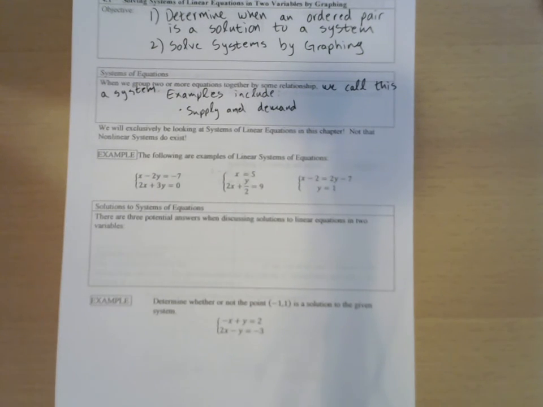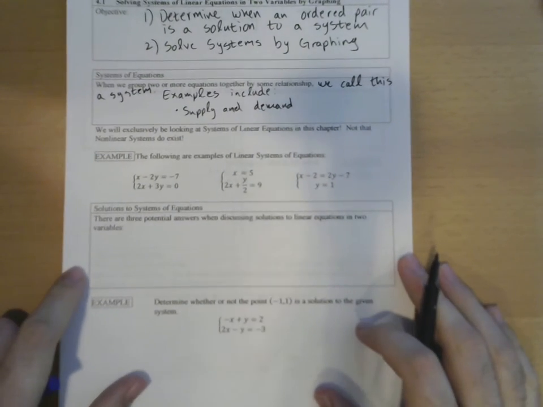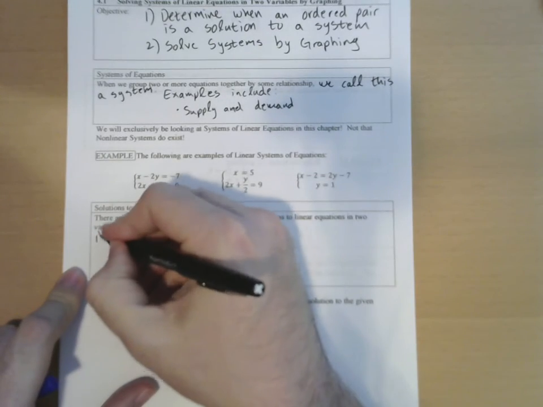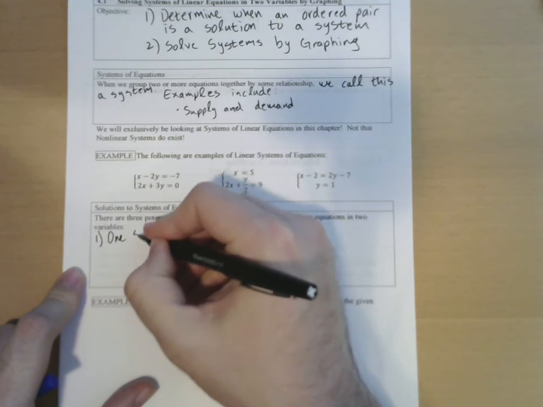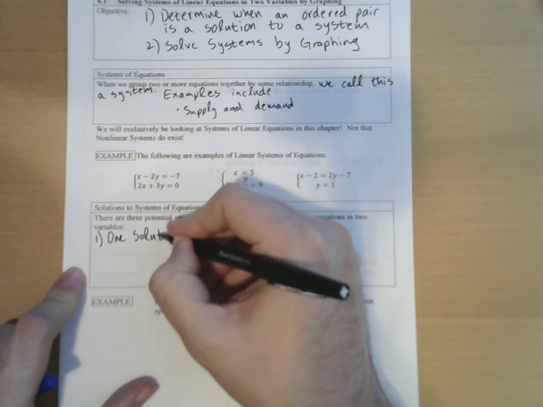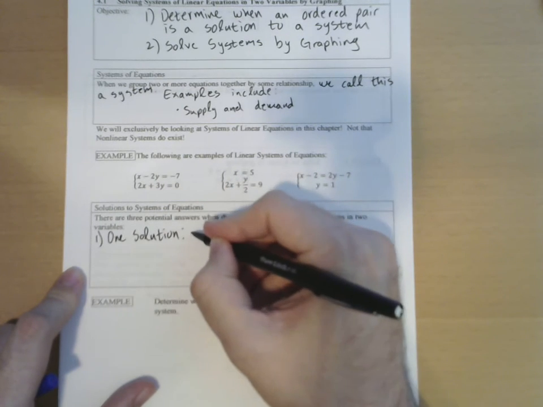So now let's talk about solutions to systems of equations. There are 3 potential answers when we're discussing systems of linear equations in 2 variables. The first is we can have one solution, i.e. an ordered pair.